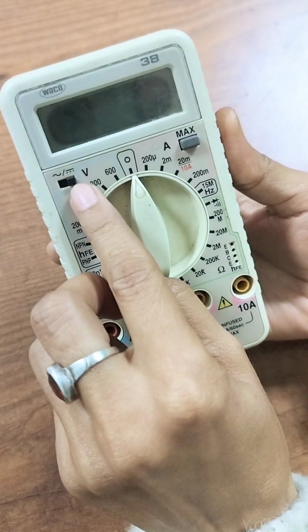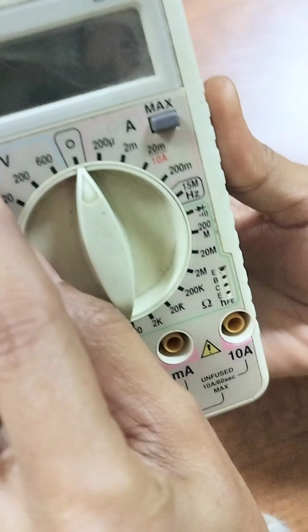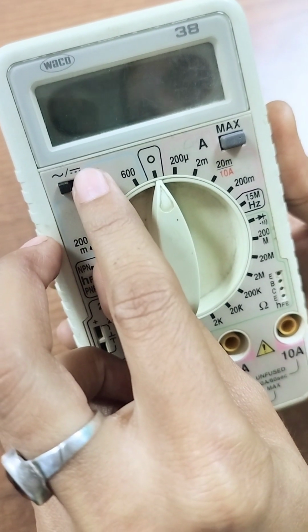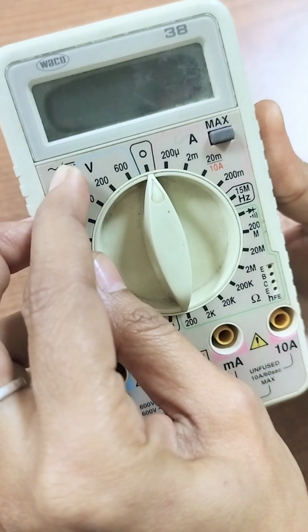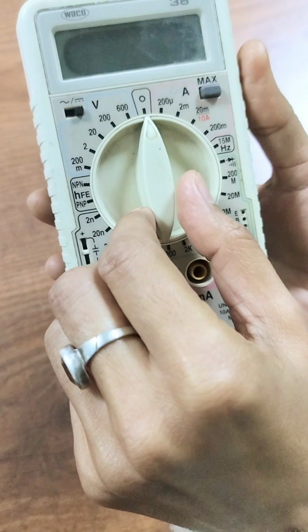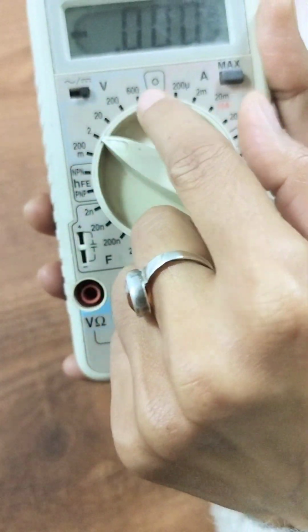If you want to measure AC voltage, we keep it this side. Here you can see the AC wave. So this button is for AC signal and this is for DC voltage. Okay. So if you want to measure DC voltage, we will keep it this side. For voltage measurement, we will rotate the rotary switch to this section.